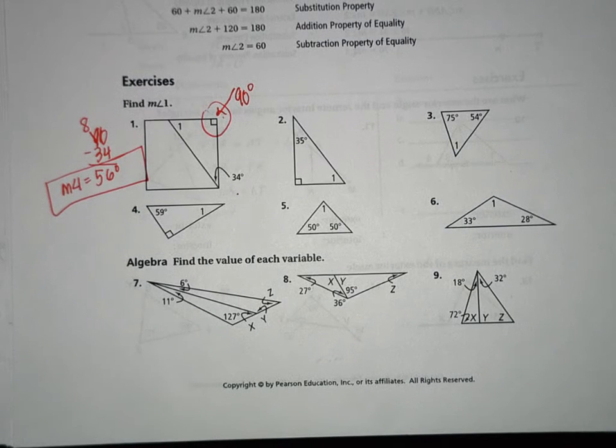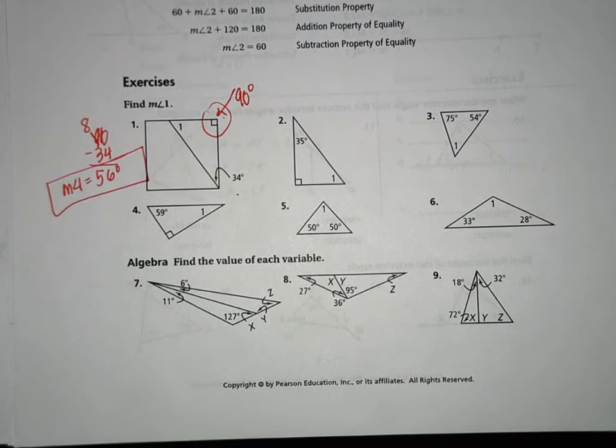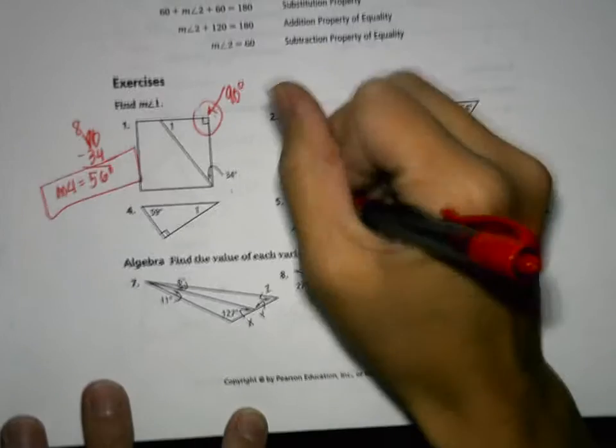Okay, so number 2. How many of you already have the answer? Okay, I'm going to give you guys about 10 more seconds, if you haven't already, to find the answer. Okay, and does somebody want to tell me how they solve this? So walk me through the steps on how you did number 2. Okay, Michael. I circled the right angle and did 90 degrees. Good.